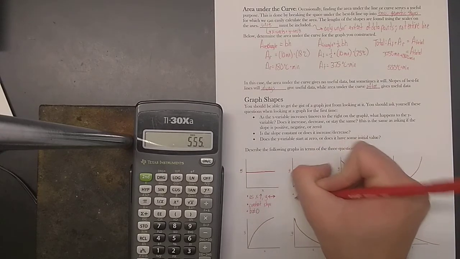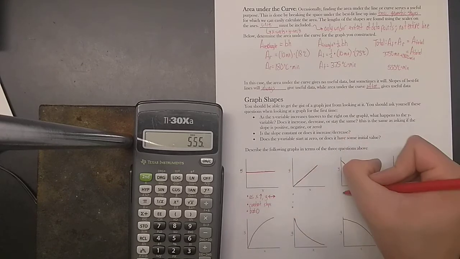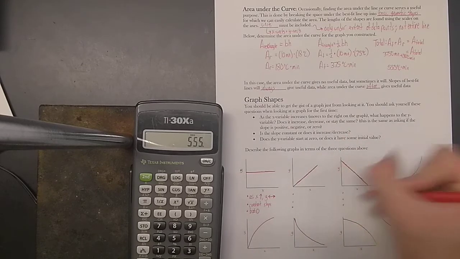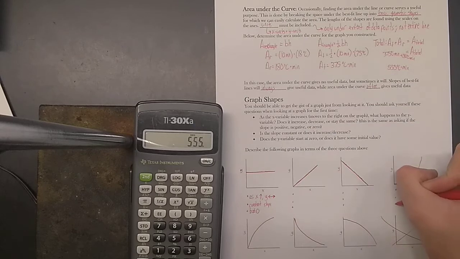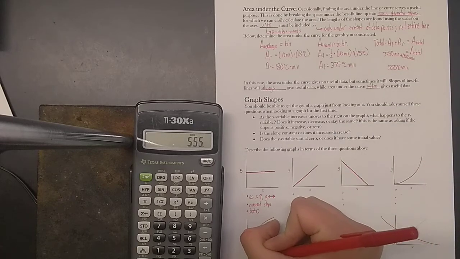I'm going to fill this in for all of these graphs, and I would take a second right now to draw these graphs on yours, and think about what your answers would be to all these questions. There's 7 that we're going to go over.